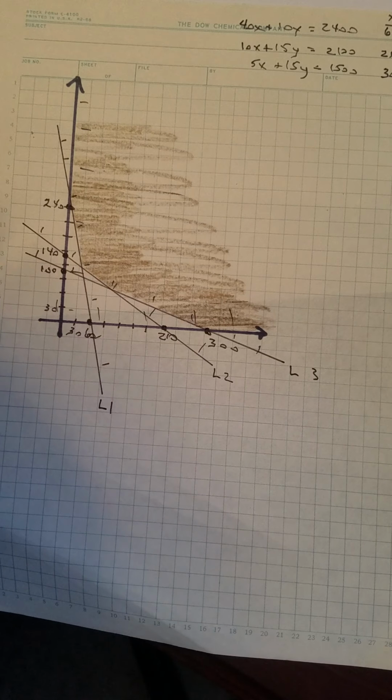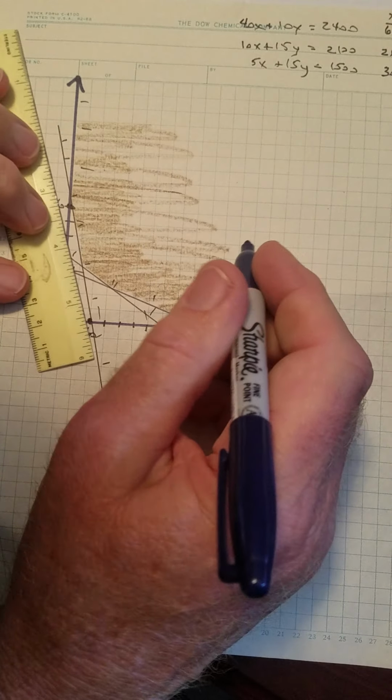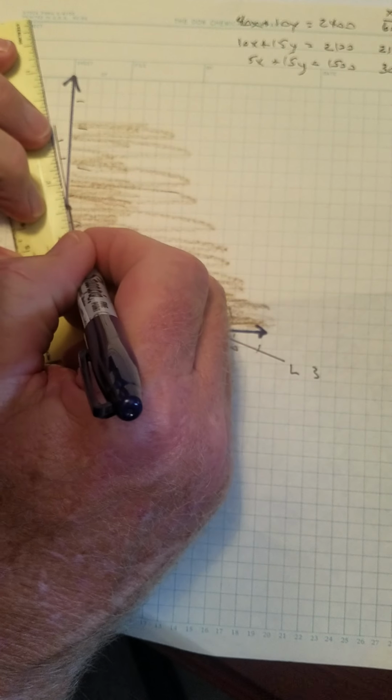So that's an unbounded region, goes on forever. Okay, I also like to darken in my edges. It just makes it look a little better.